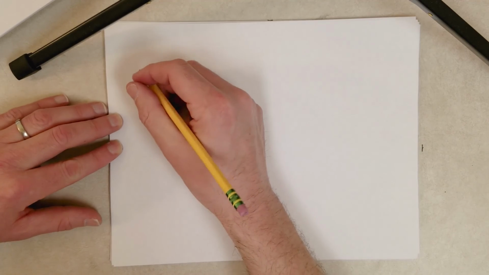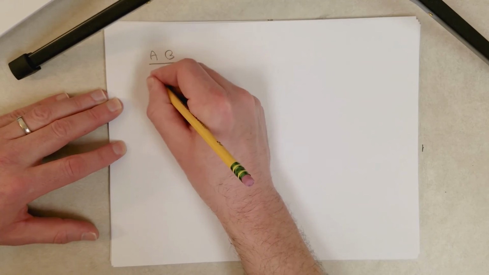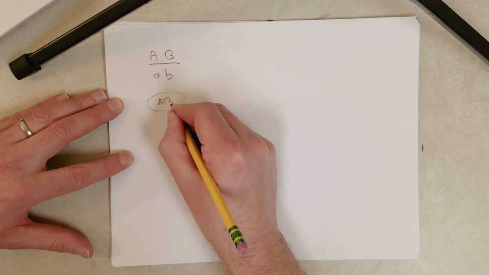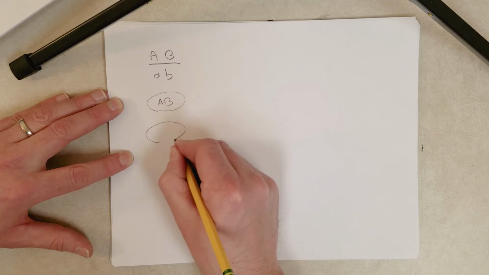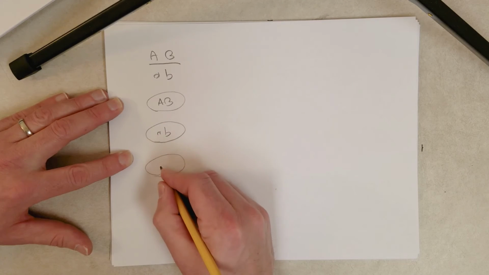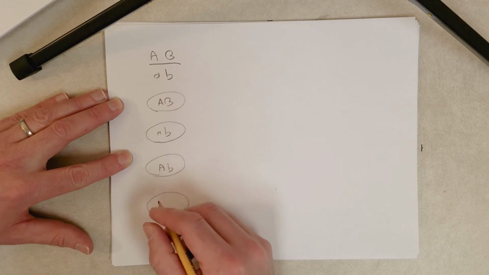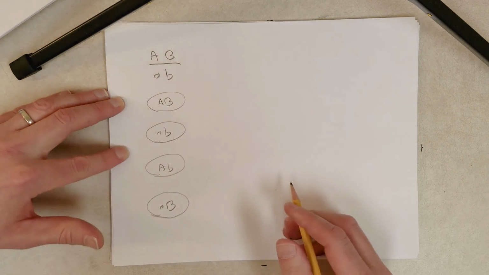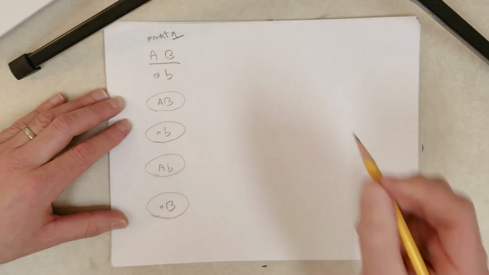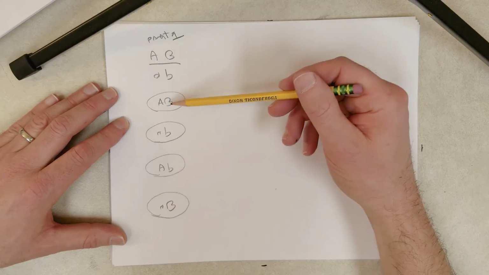Now, let's go back to our example where we were able to do a cross and see a bunch of offspring phenotypes, and we were able to correlate those, this was parent 1, with gamete genotypes.